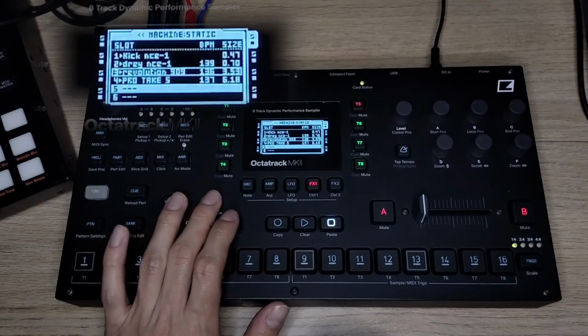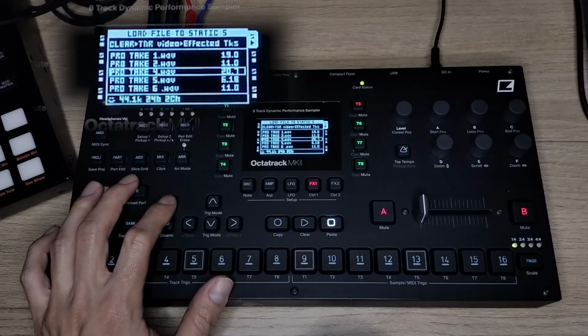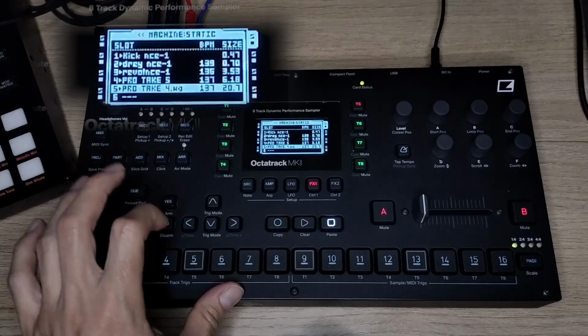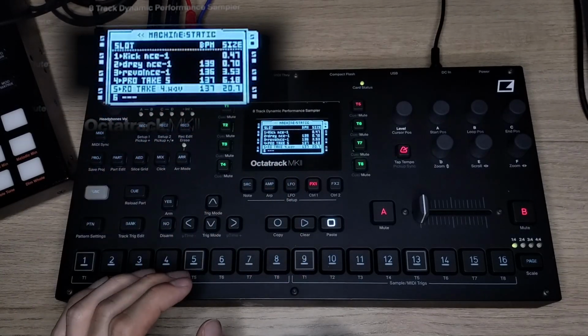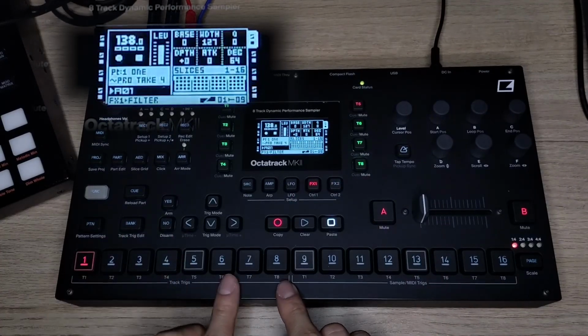I already know my low sample will be a take I loved, which is this one. This one is already in the correct tempo, which was 137 when I recorded it. Let me put this on the first beat and see how it sounds.